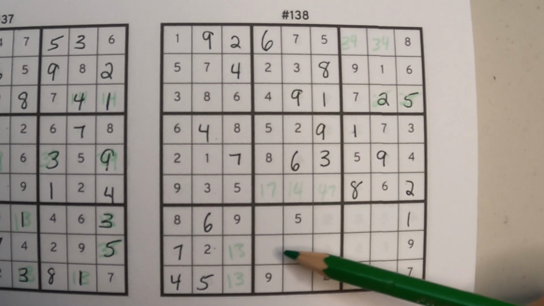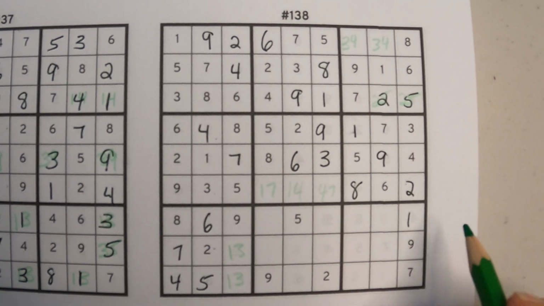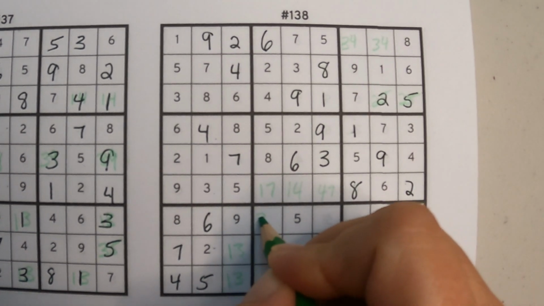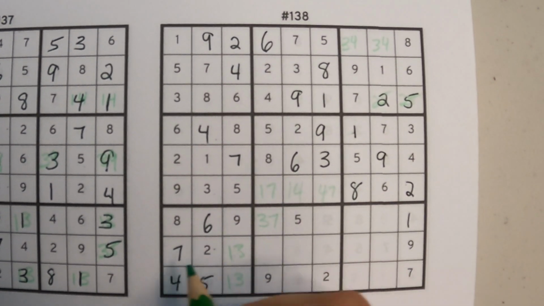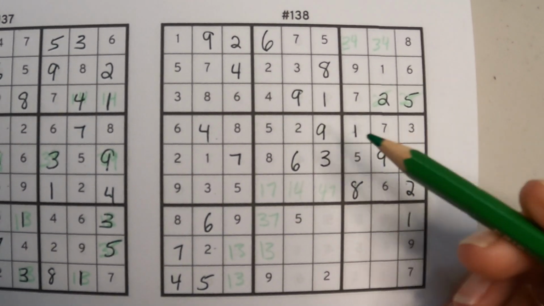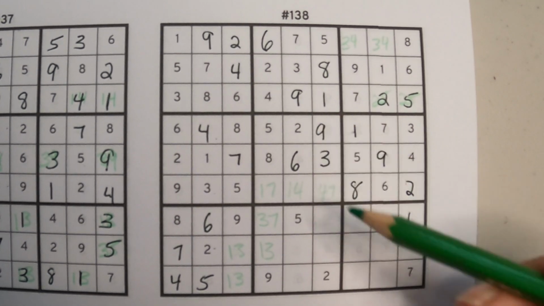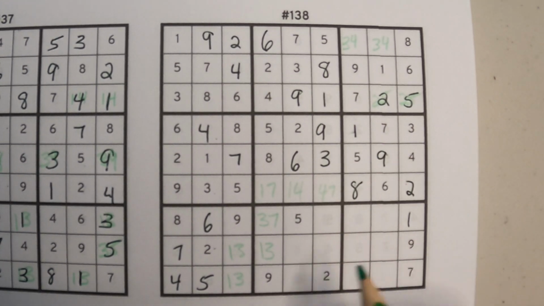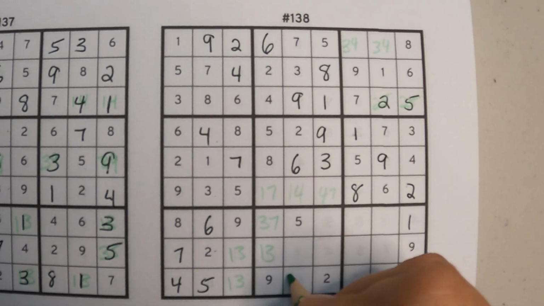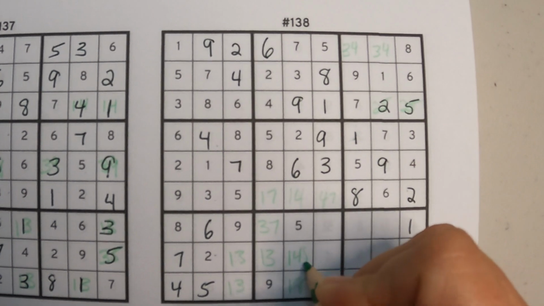For this column, we're missing 1, 3, and 7. We've got a 1 here, so 3, 7, and a 7 here, so 1, 3. For this column, we're missing 1, 4, and 8. We've got a 4 here, so 1, 8, and no help here, so 1, 4, 8.